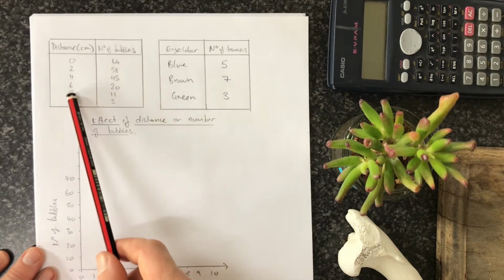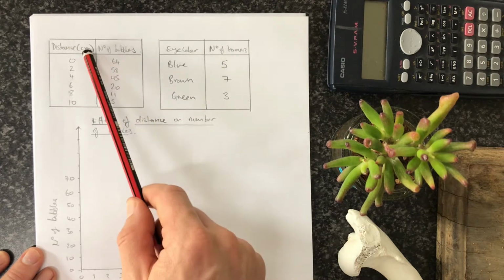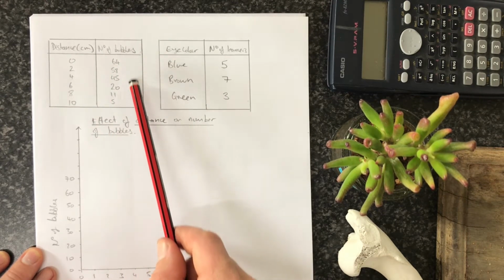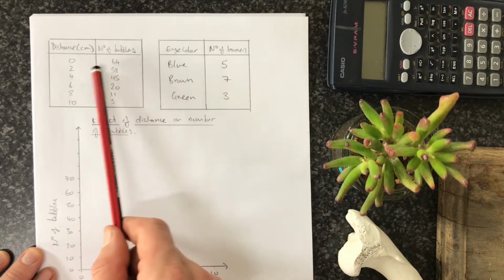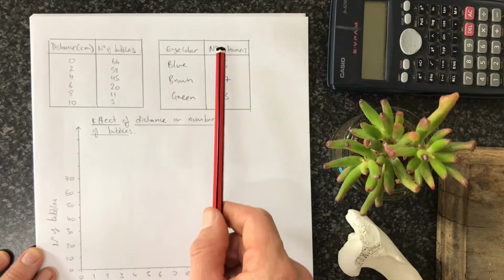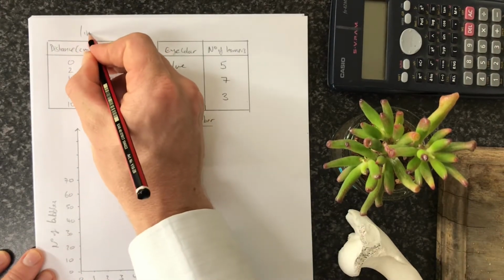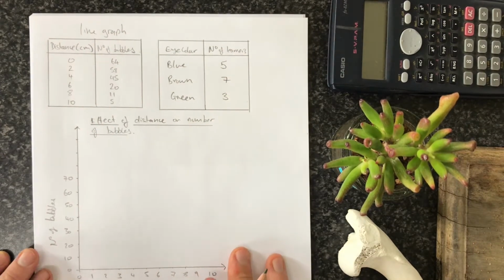So if we look at this table of data here, we can see that I've got continuous data. My distance is a number, runs from 0 to 10, and number of rows is a number as well, running here from 64 down to 5. Okay, so I could have numbers in between each of these. And for this table, I'm going to use a line graph. So we always use a line graph when we have continuous data.